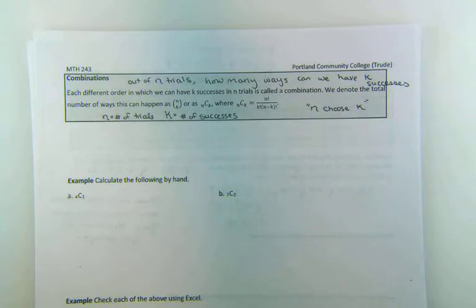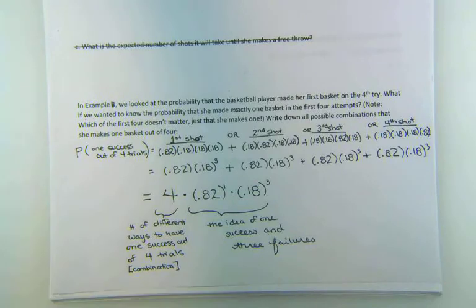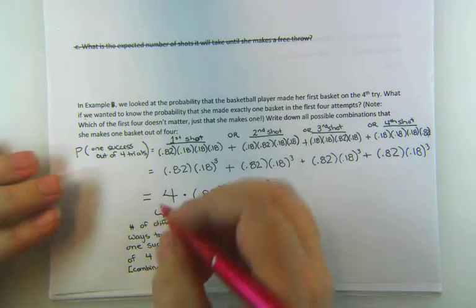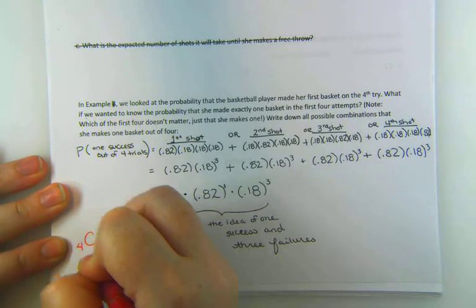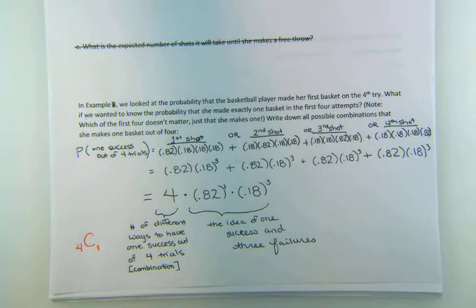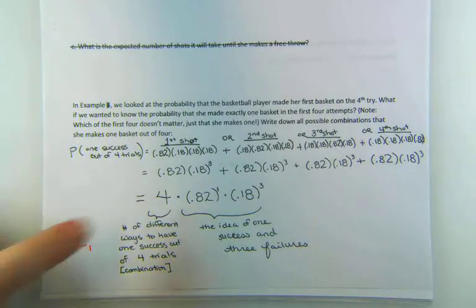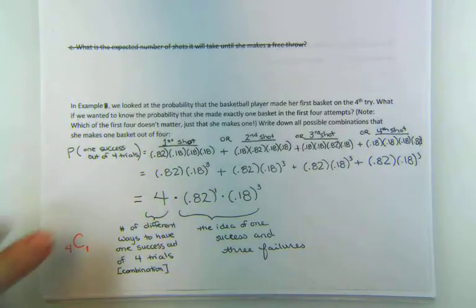So for the scenario that we were just looking at, the form that we would have had if we had used our combination is calculated from 4 trials, and how many ways do we choose 1 success. So that would have been the notation that we would use, and we have a calculation for this where we get an actual number out, and this would calculate to give us 4.